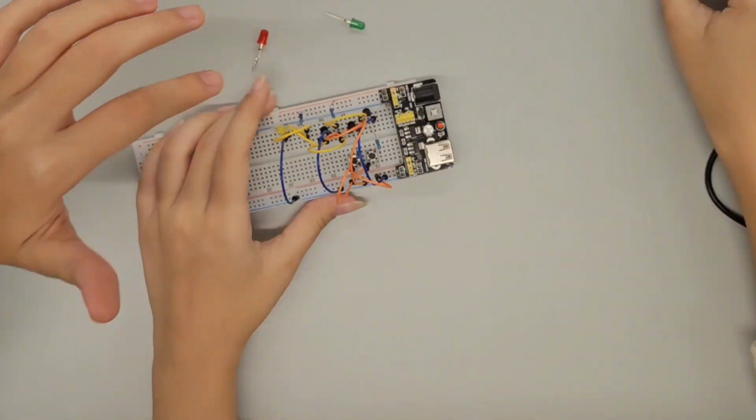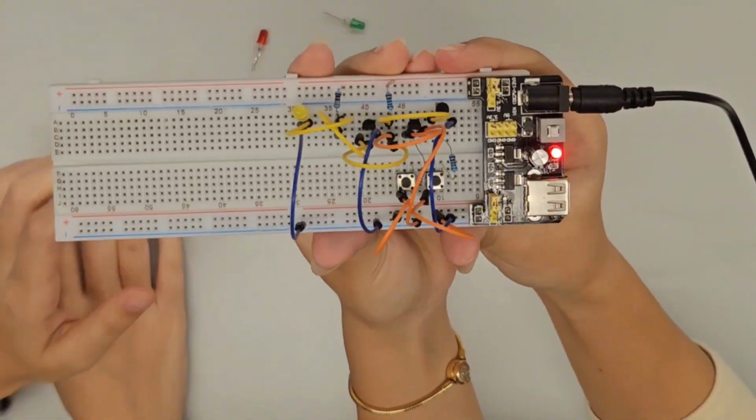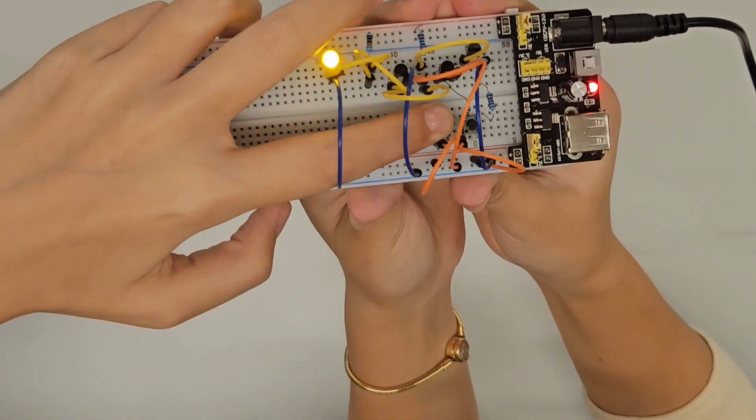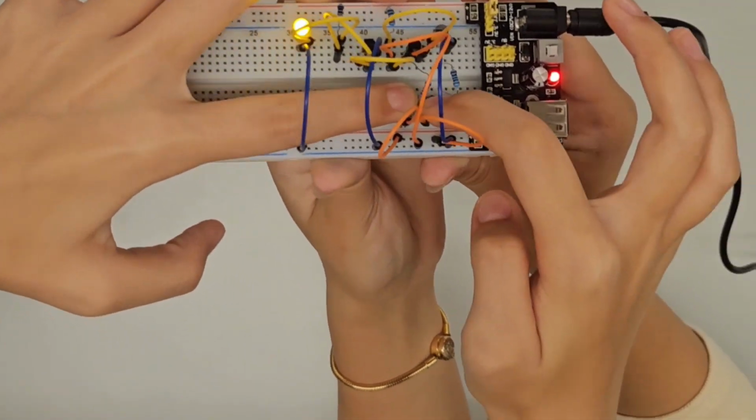Once everything is done, we plug in our power supply. Now we test the system. We click on one switch, it works. We click on both at the same time, it works as well.